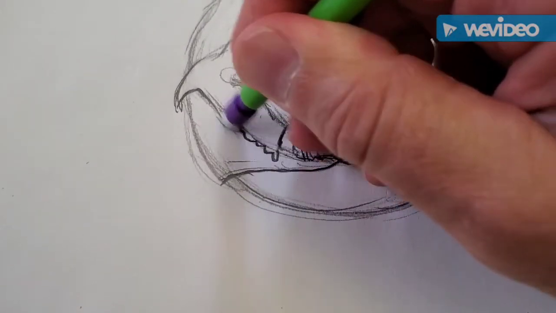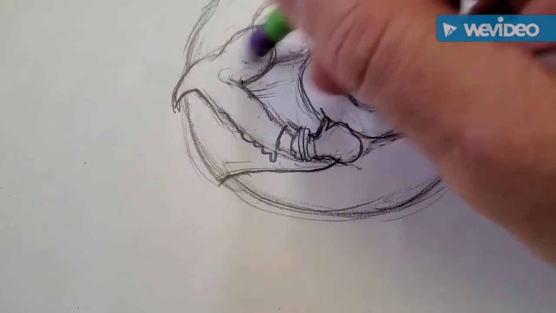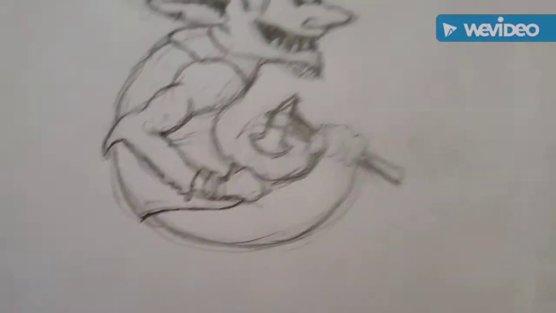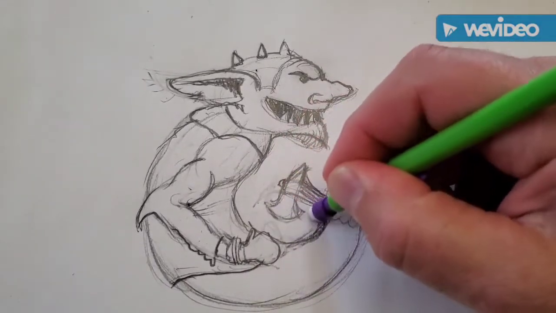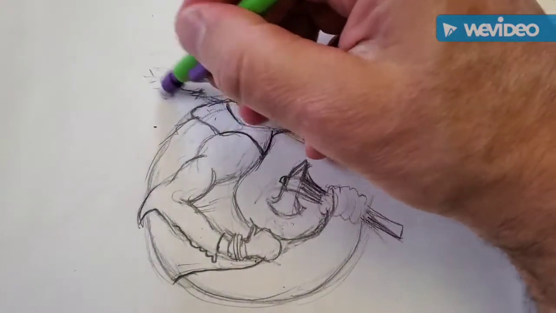So I just keep working, use my eraser, adding things, moving things around, and you can do this on the computer. You can do it in the sketchbook. I love the sketchbook because it's so much easier. You've got everything you need to do here. So eventually I'm going to get that cleaned up.